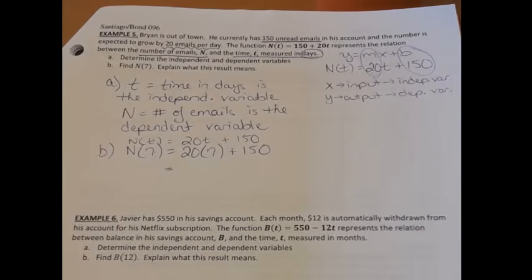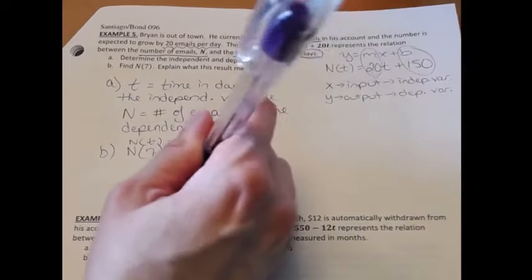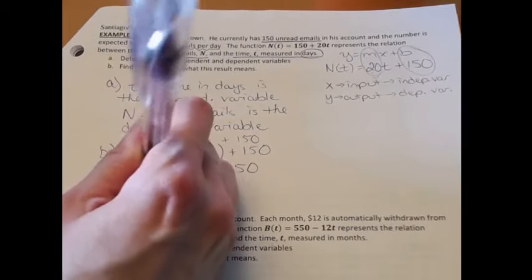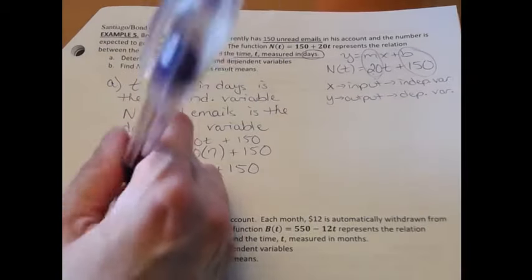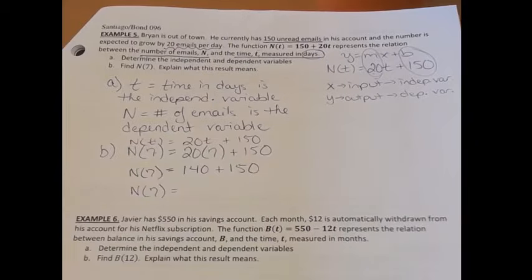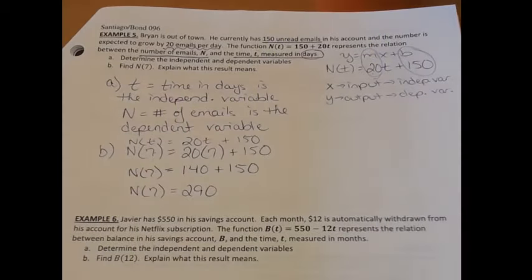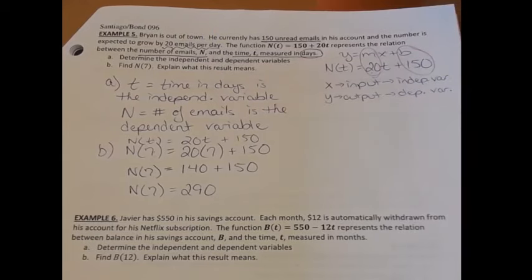If we do the math, make sure you follow the order of operations. 20 times 7 is 140 plus 150. That's n of 7. And let's finish this off. So n of 7 is equal to 290. So we found n of 7. Awesome. But now we have to explain what this result means.